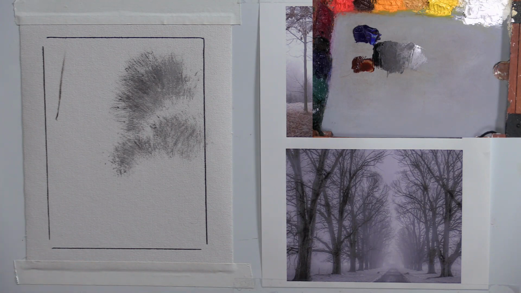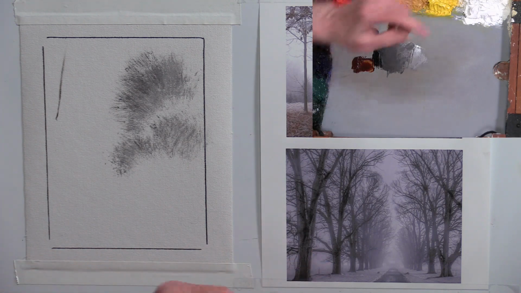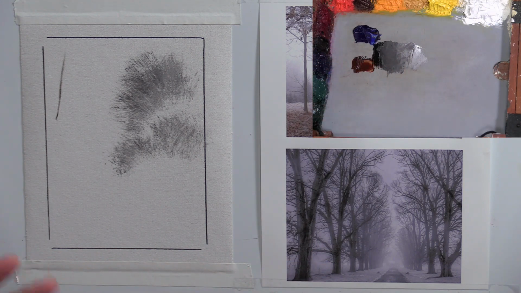Photographs never show us all the things that we need to see in order to communicate images. When we have a photograph, a lot of stuff gets taken away.